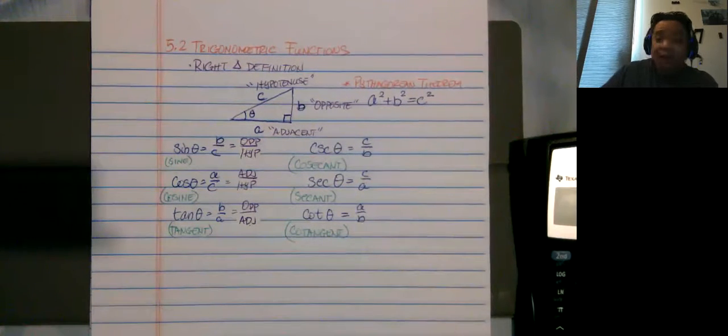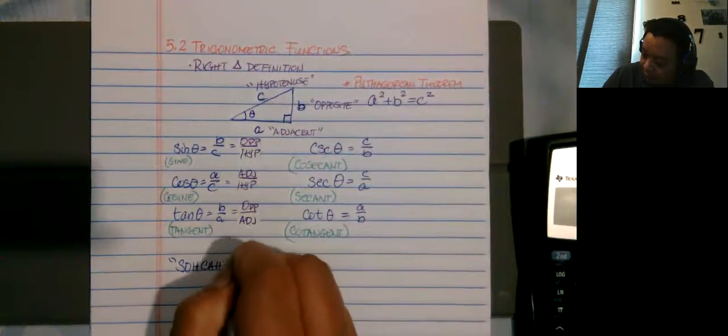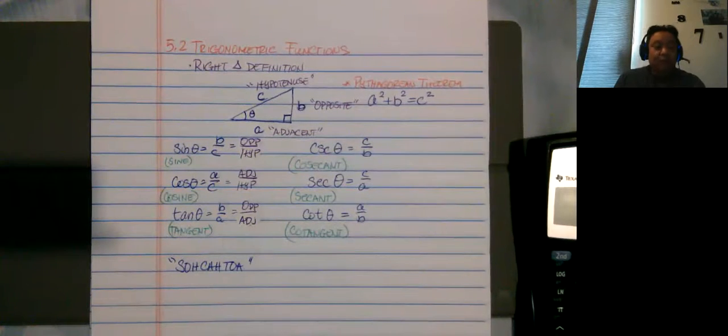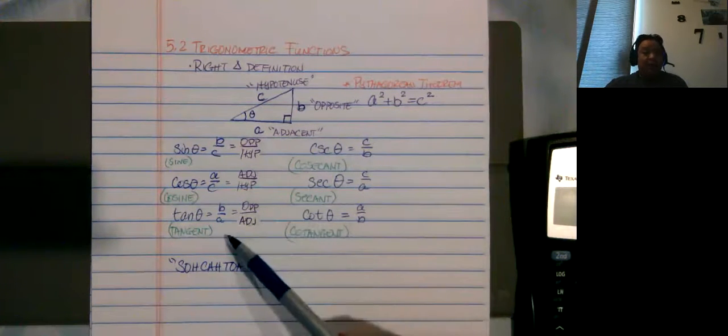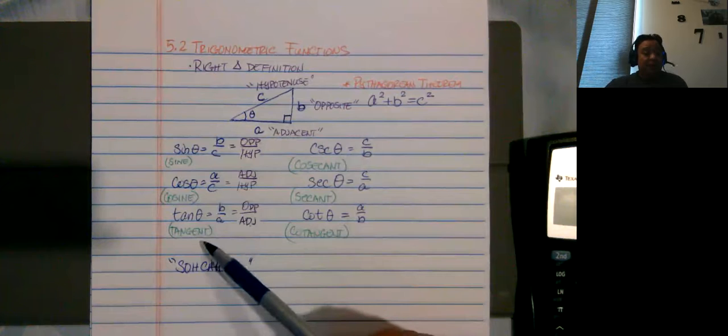Now, this is where you see the acronym SOHCAHTOA. And so when someone says, so what's the definition of a trig function? They're going to say, oh, SOHCAHTOA. That's what this is. So sine is opposite over hypotenuse. Cosine, it's adjacent over hypotenuse. Tangent is opposite over adjacent. And that's how you create your ratios for the three main trig functions.